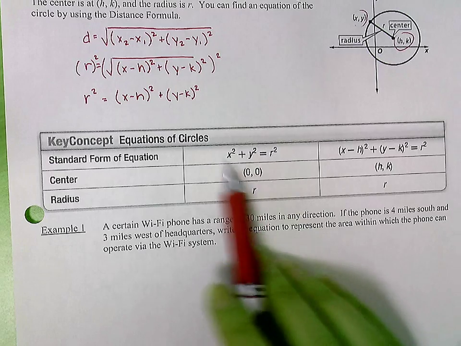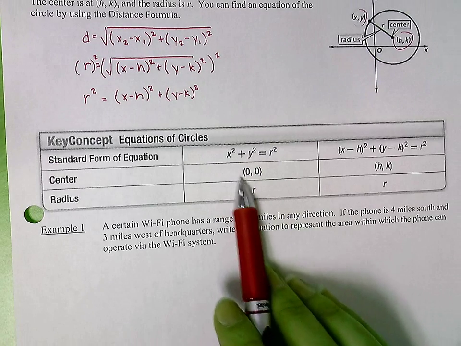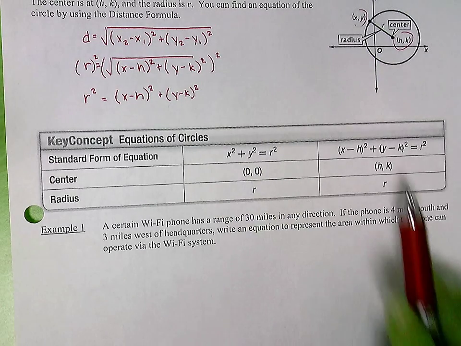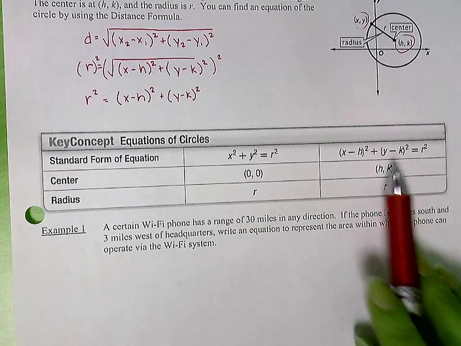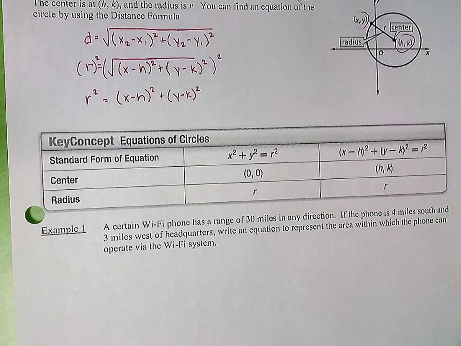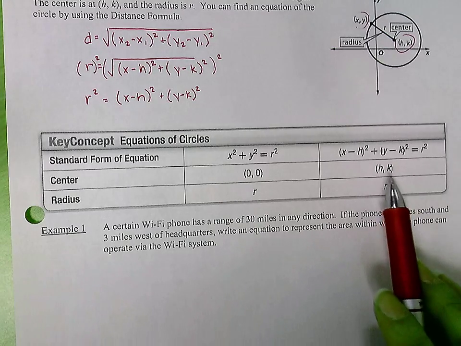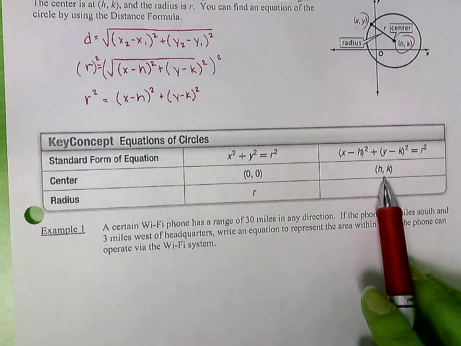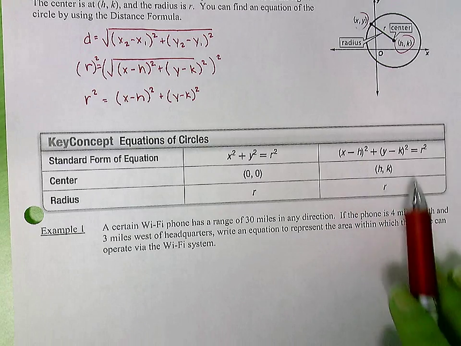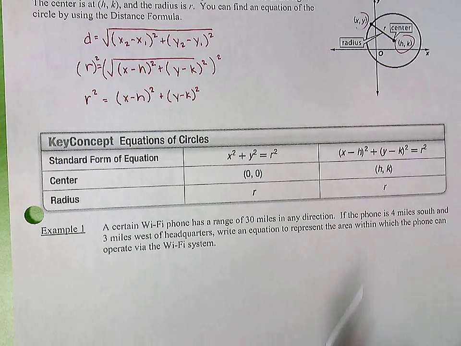So this is the form only when your center point is the origin. This form is when your center point is any other place on your graph. Your center is at h, k. You can plug in h here, k here, and then your radius squared.